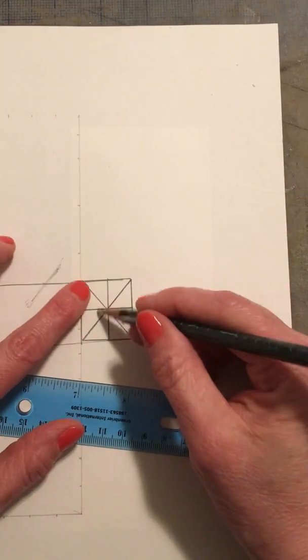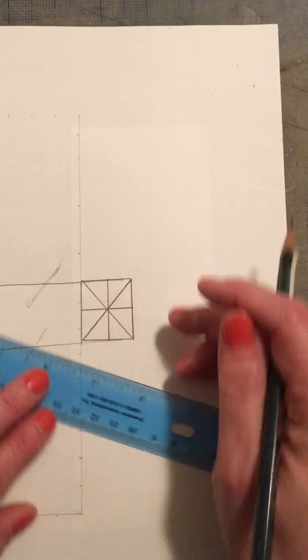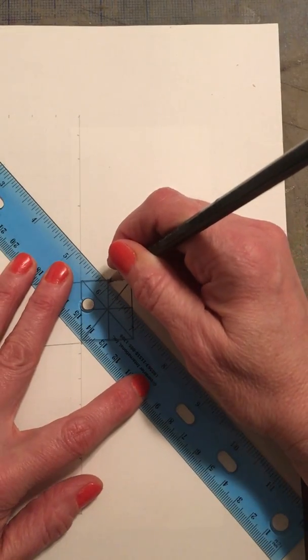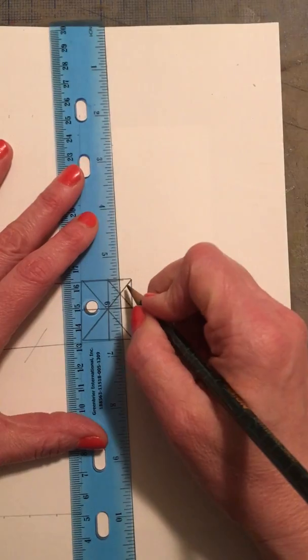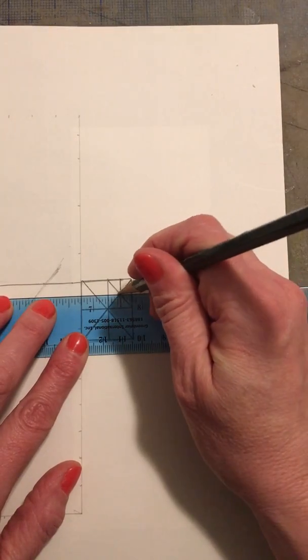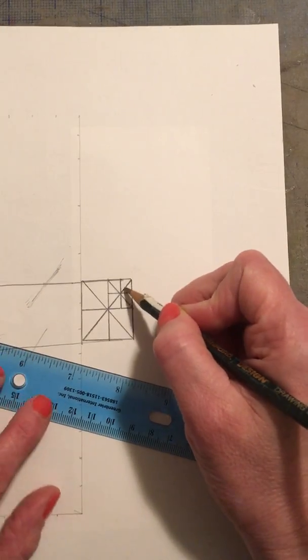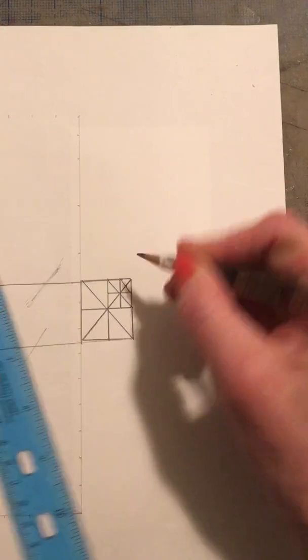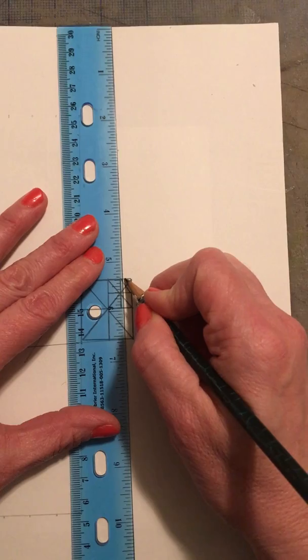You say, okay, that's helpful here, but maybe this corner I'm still confused. So you turn that into an X, and you say still confusing. You turn that into a plus sign. And you say, oh, I still need more information here. You turn that into an X. I still need information. You turn that into a plus sign.